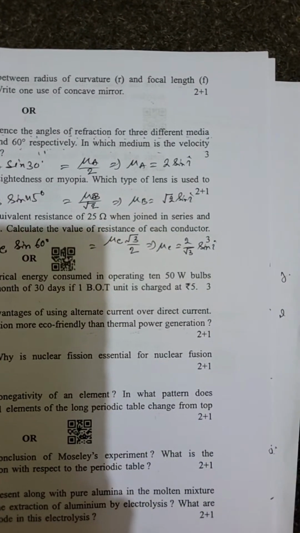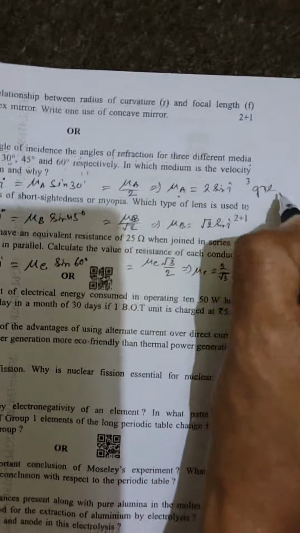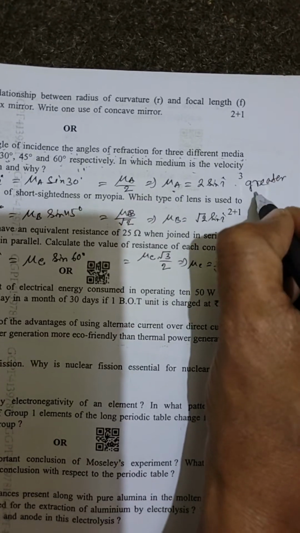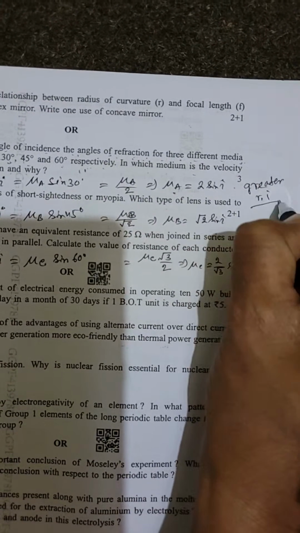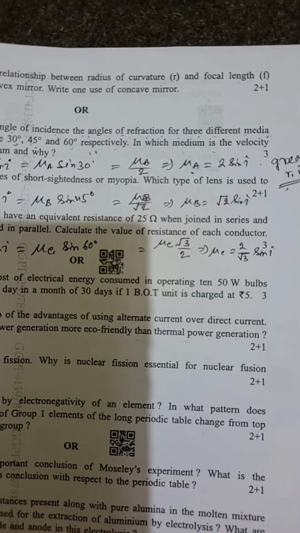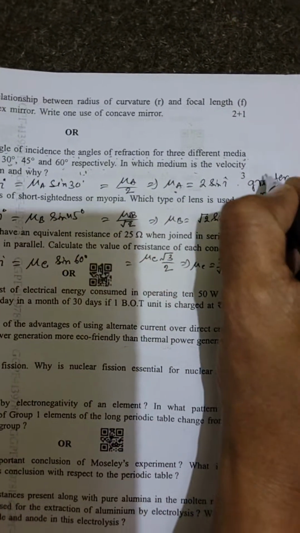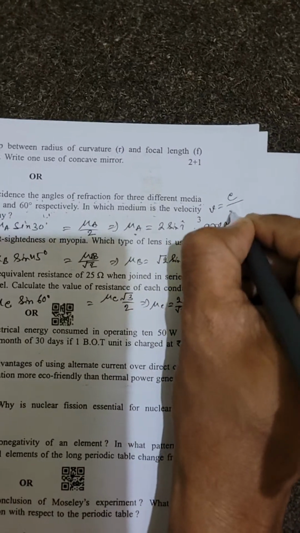So whose refractive index is greater? Clearly mu A has the greater refractive index. So in this medium, the velocity of light is minimum, as velocity equals c by mu.